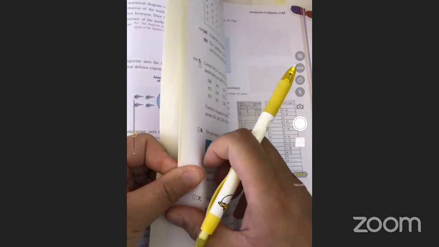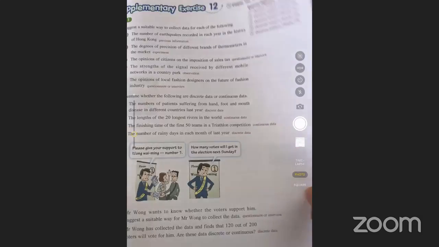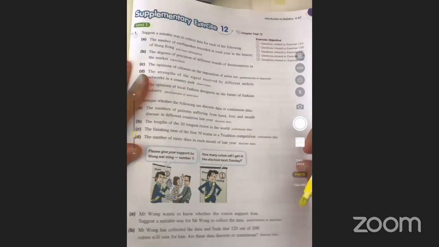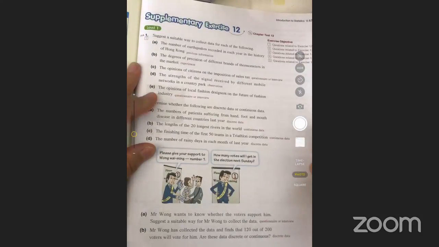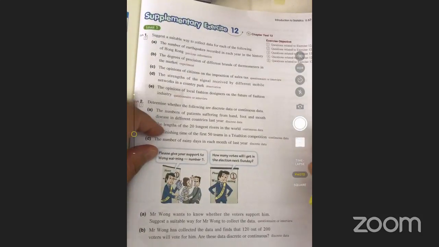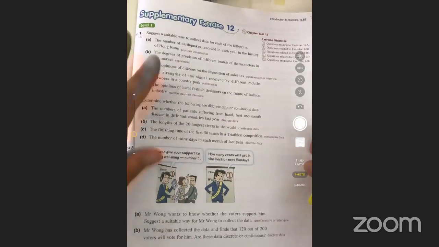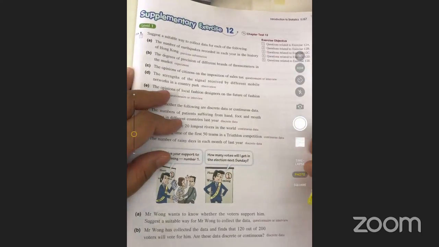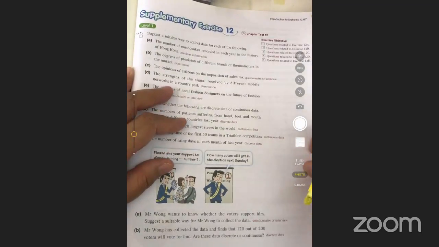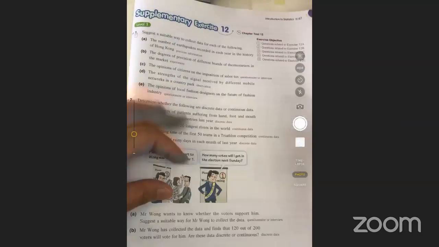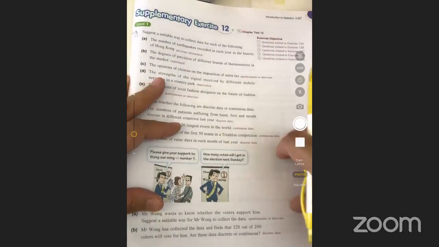And then we can focus on those exercises in the supplementary exercise from tomorrow. I would choose some of the exercises and we will do them together for your revision.